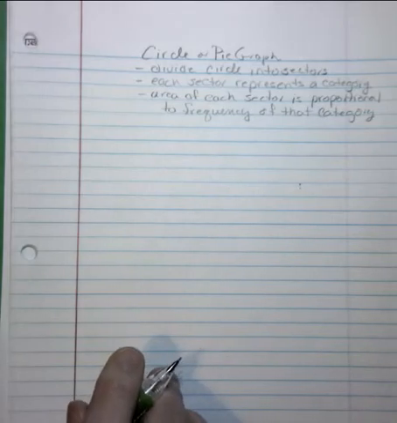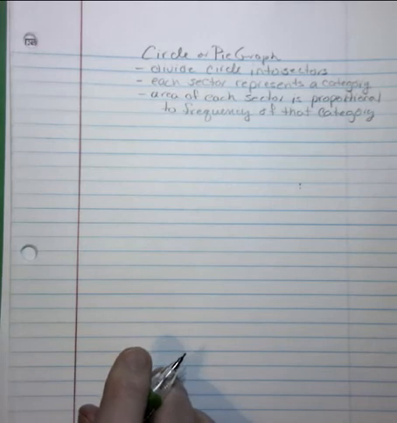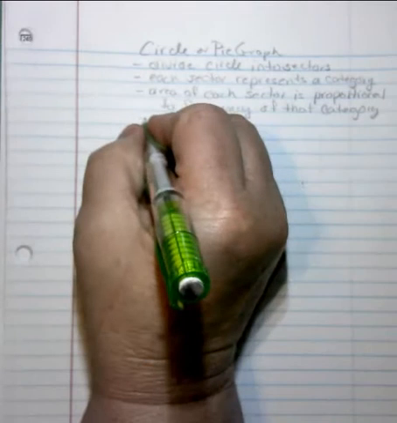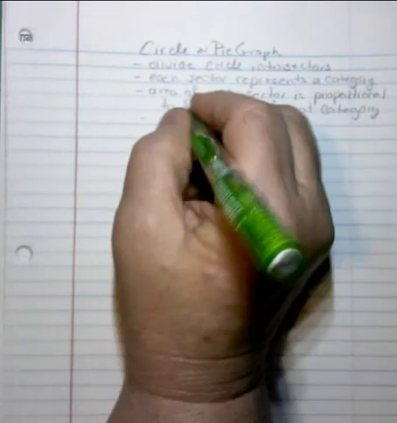It is typical that you're going to show the breakdown of a whole unit to its parts when you use a circle graph.